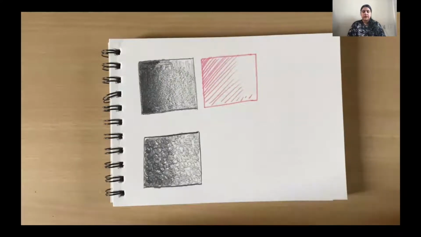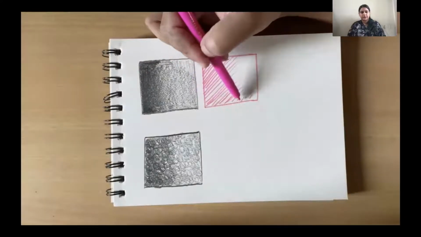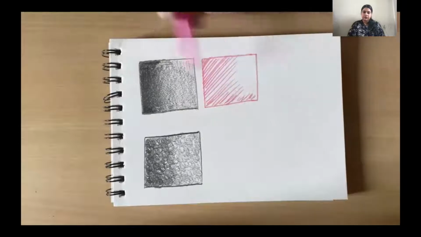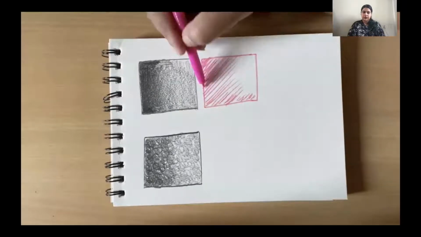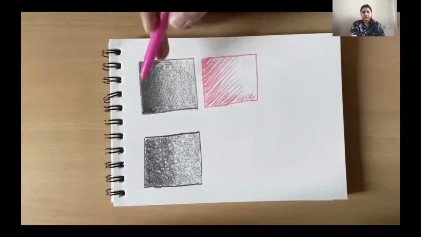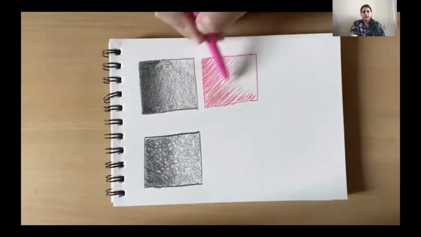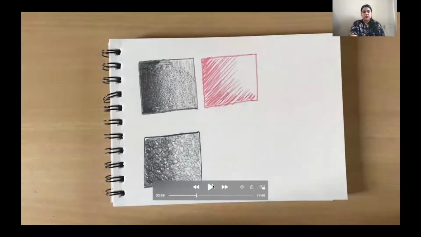Taking my sketch pen again, I'm going to add more lines over there to make it look darker. So as you can see, adding so many more lines. Take your time in doing this. You don't have to do it fast. So as you can see, simple.